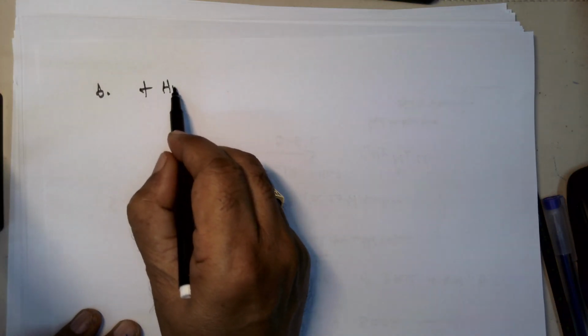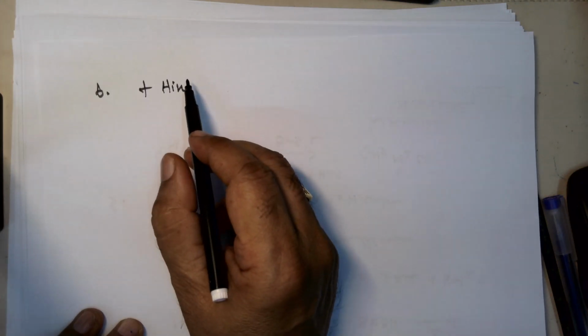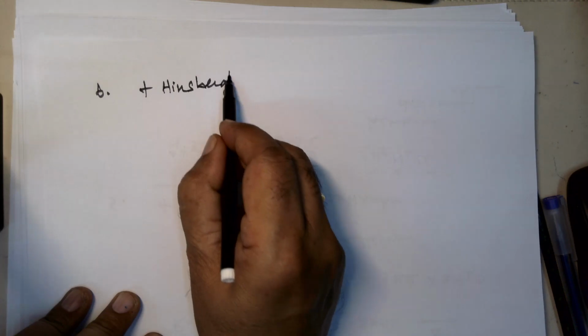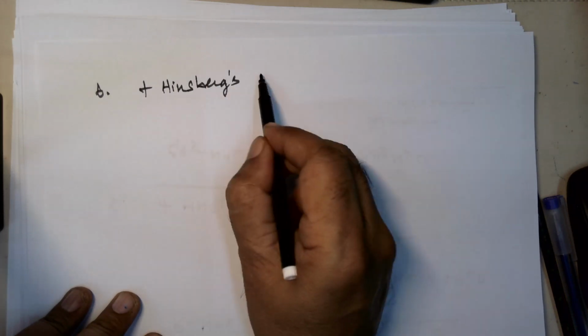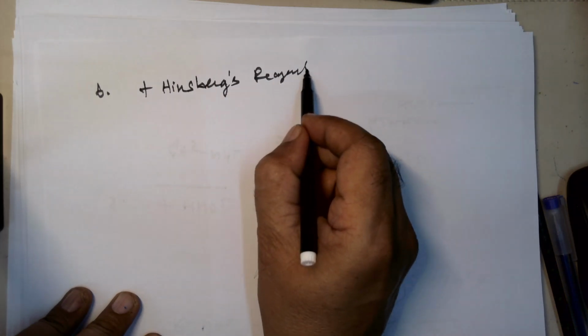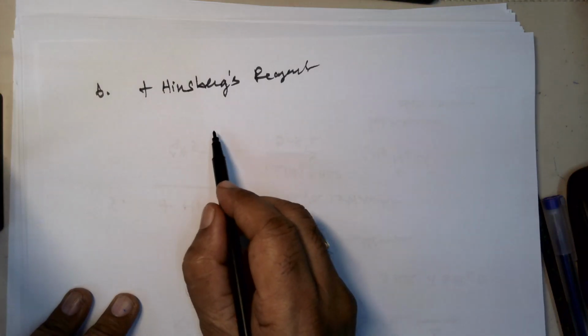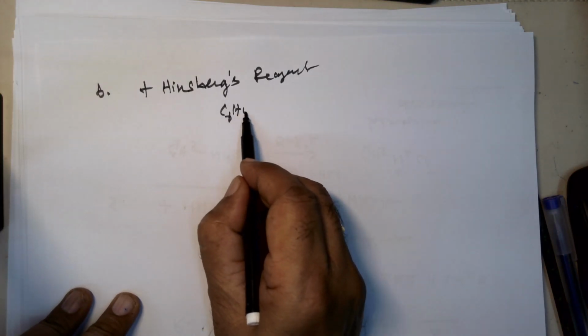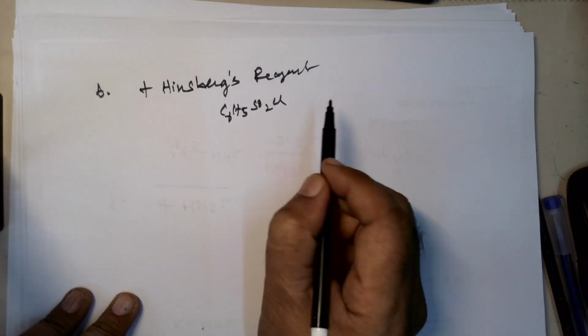Then a reaction with Hinsberg's reagent. This is another salient feature of amines, particularly primary amine. What is Hinsberg's reagent? It is nothing but benzene sulfonyl chloride, that is C6H5SO2Cl.